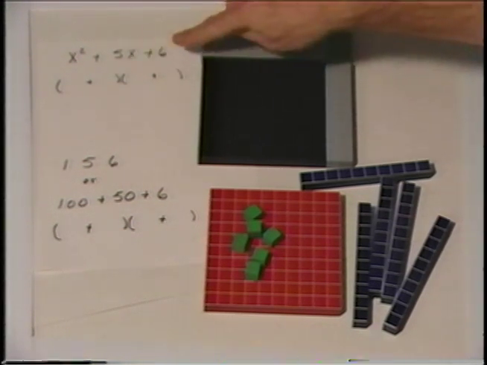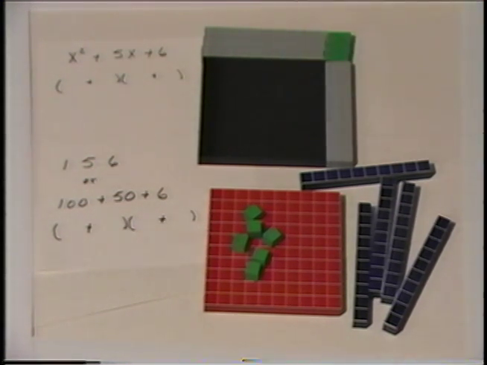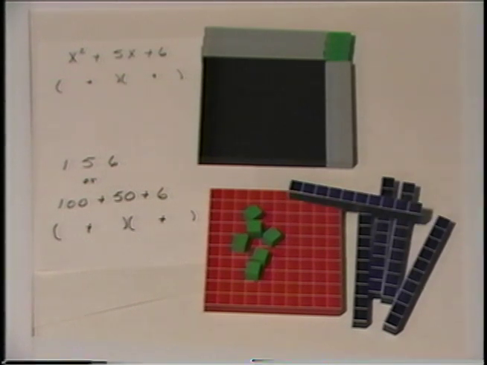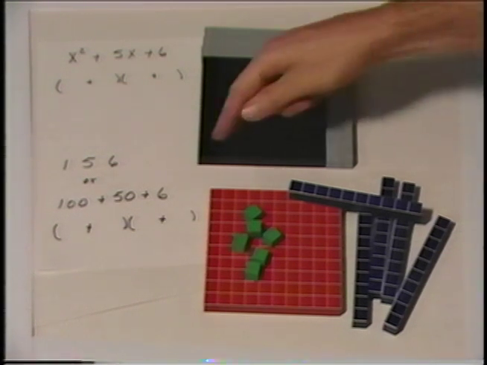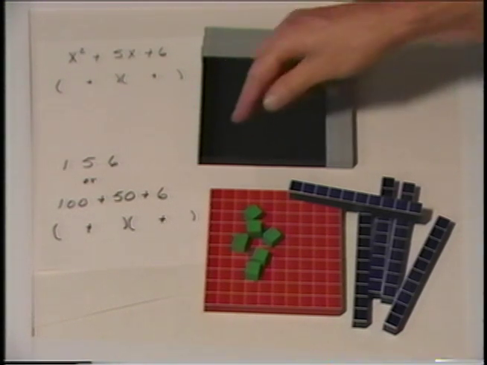Here we had x squared plus 5x plus 6, x squared and our 5x plus 6, and we factored it. We started with the amount and we built a rectangle. What were we looking for? We were looking for the dimensions. Factors and dimensions mean the same thing.